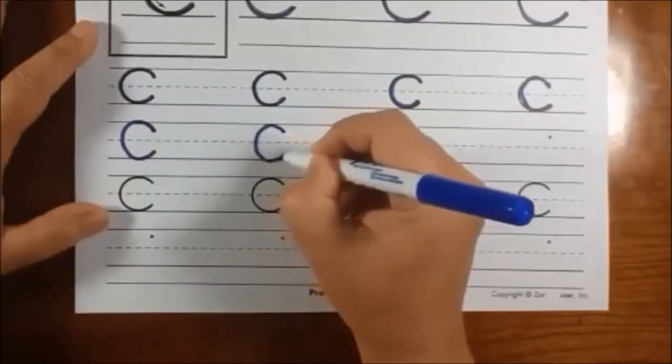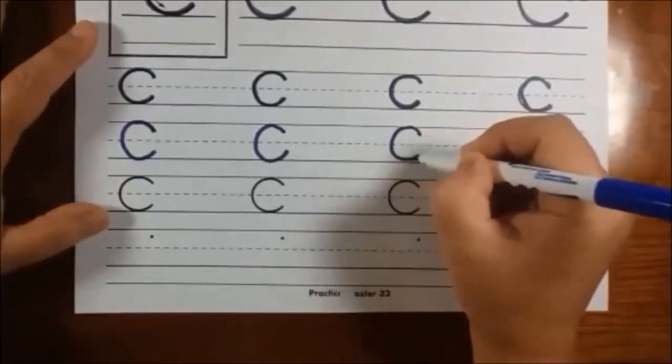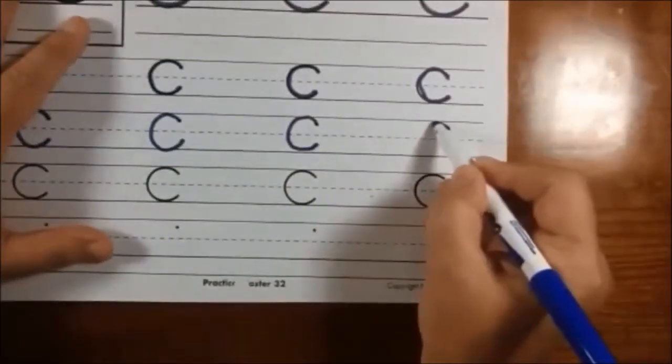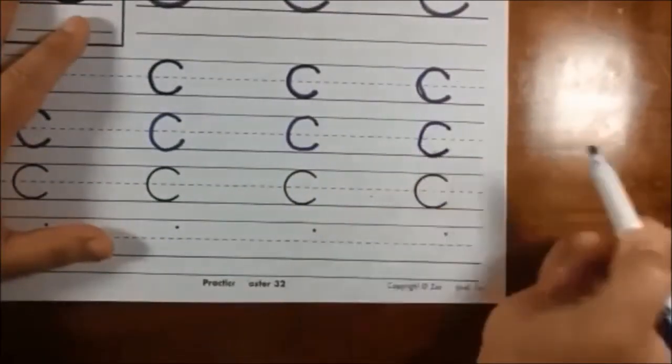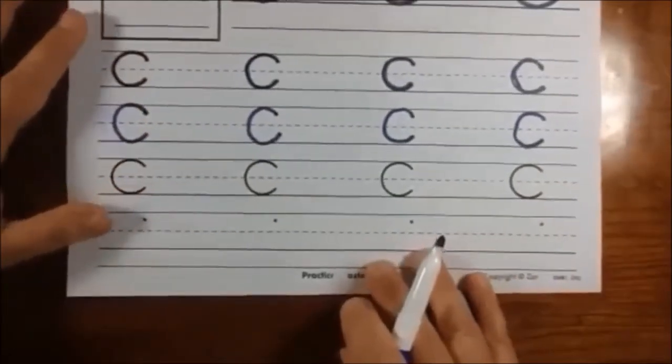Over, around, open. Okay, I'm going to show you some mistakes that people make when they get ready to make the letter C.